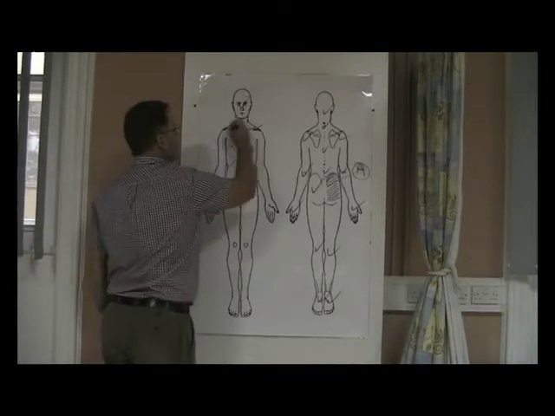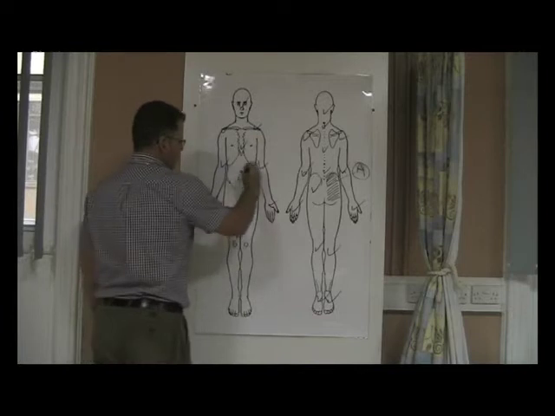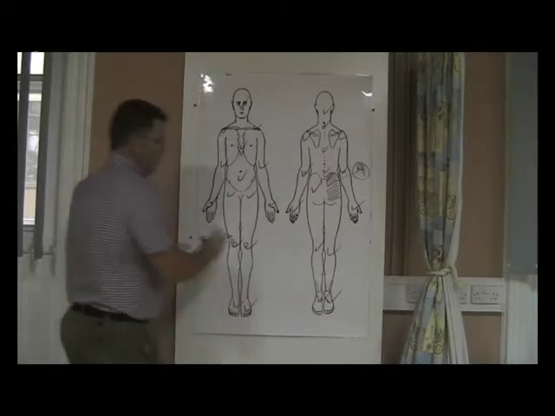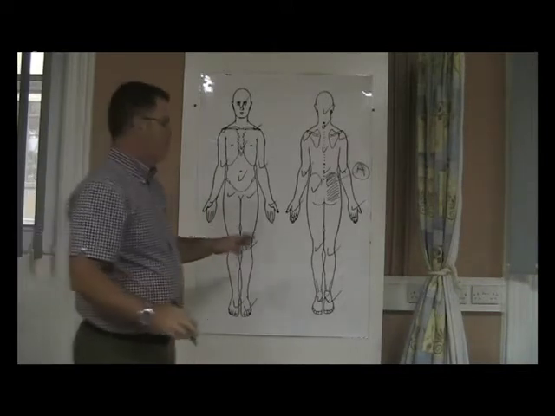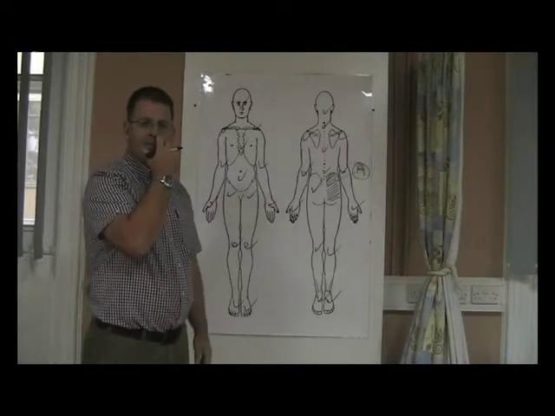So head, shoulders at the front, elbows, hands, like thoracic area, abdomen, like hips, knees and feet. That's quite clear now that you've got one set of symptoms and it's on the right hand side of the body, and we're quite clear where it's located.